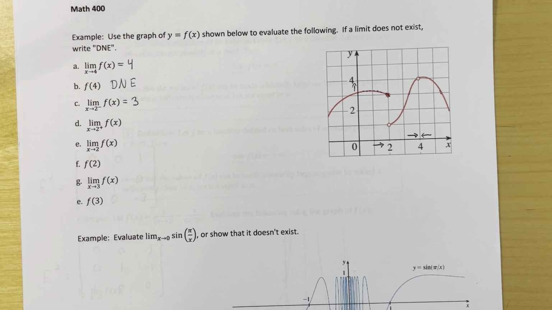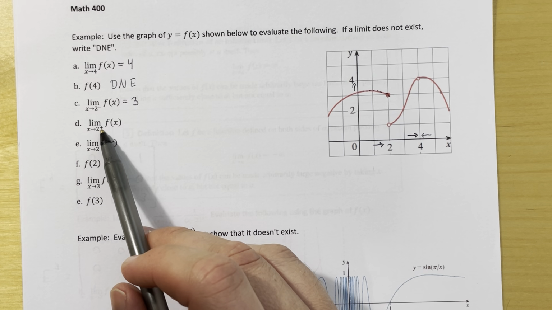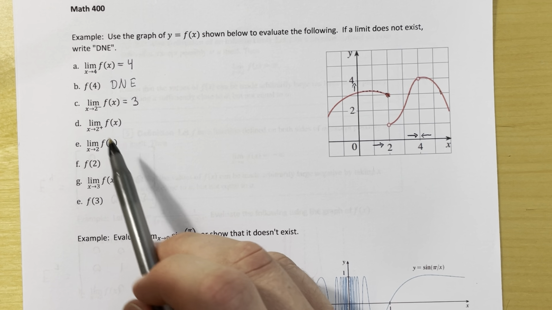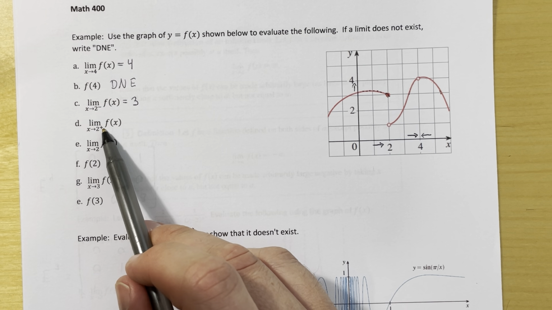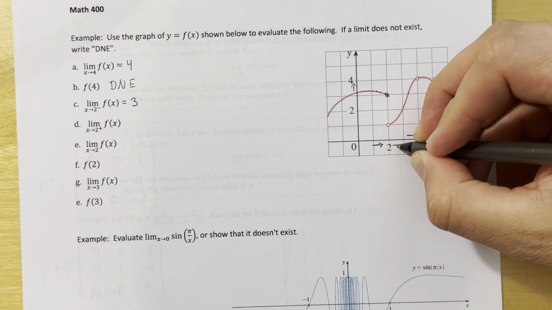Okay? The next part asks me to find a right-hand limit. That's what the plus indicates. So it's still approaching 2. X is still approaching 2, but now from the right. We're now looking at this direction.